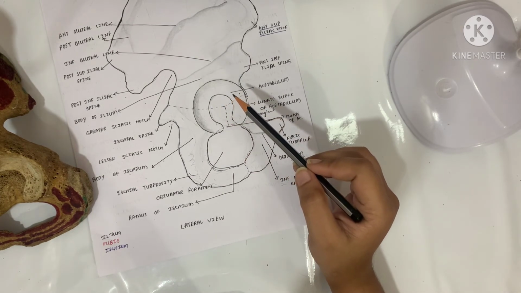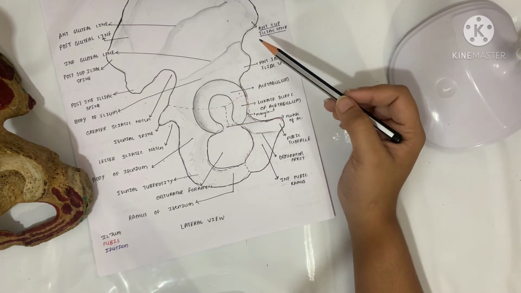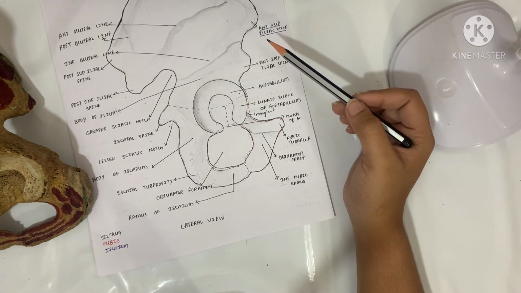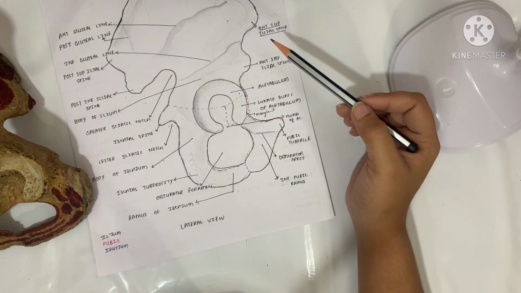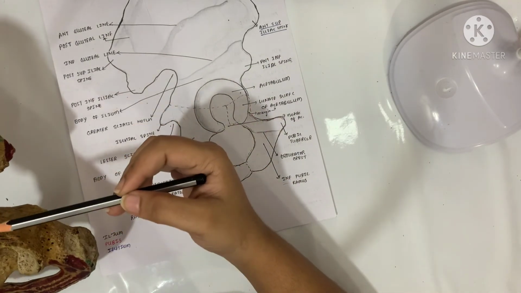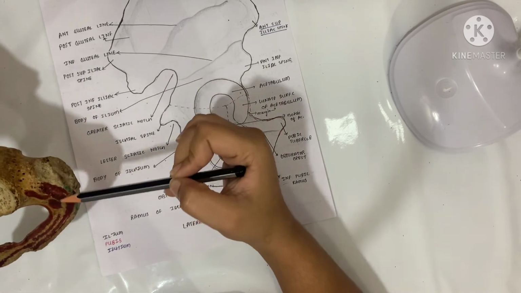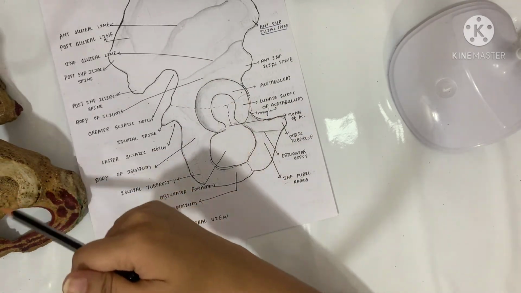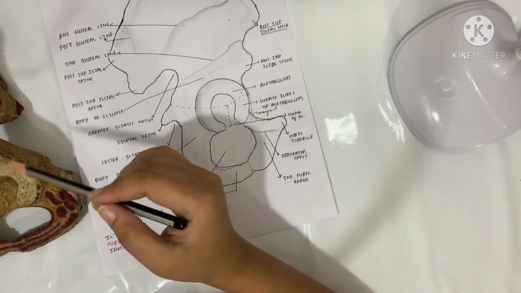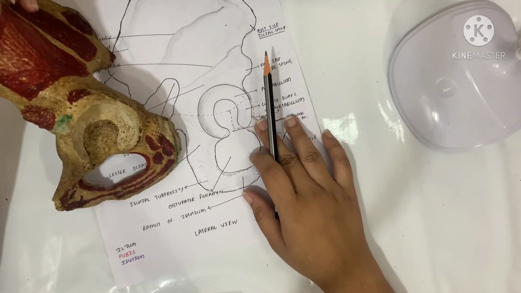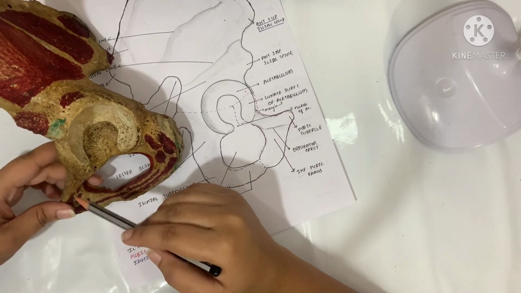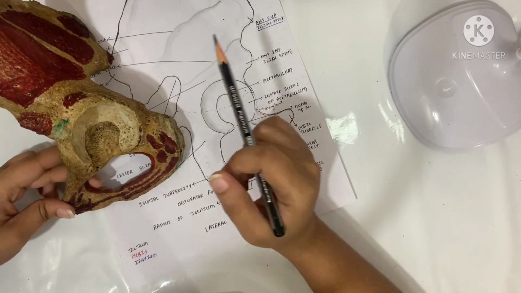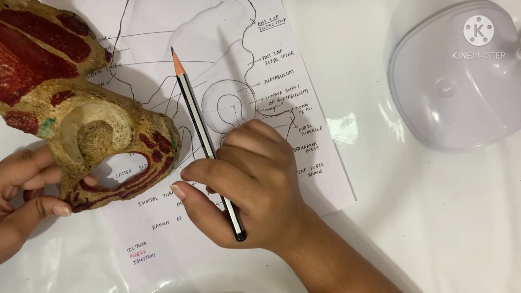Then coming next, that's the acetabular fossa, which is filled with fat in the living. And the 3 parts of the hip bone meet together in the acetabulum. See, this is the ilium, this is the ischium and the pubis. These 3 parts of the hip bone meet together in the acetabulum. The pubis forms the anterior 1/5 of the lunate surface.